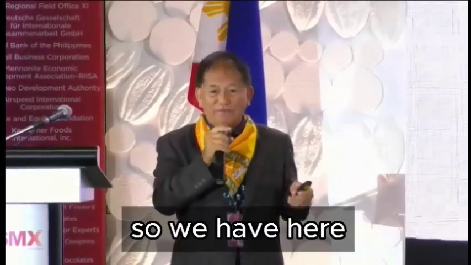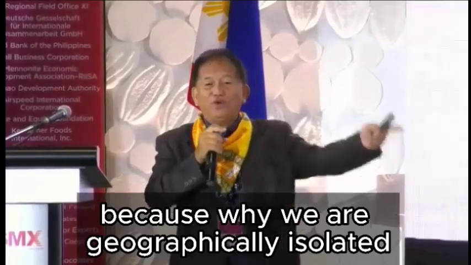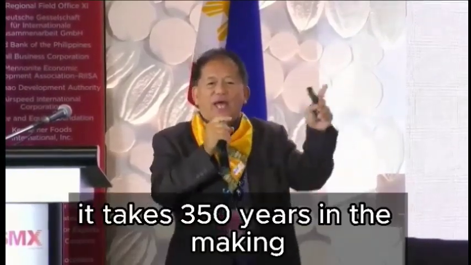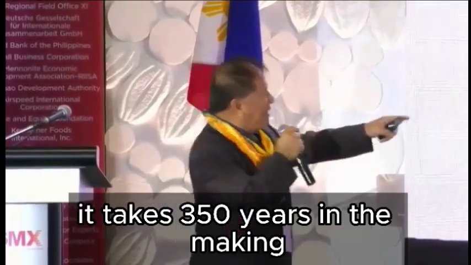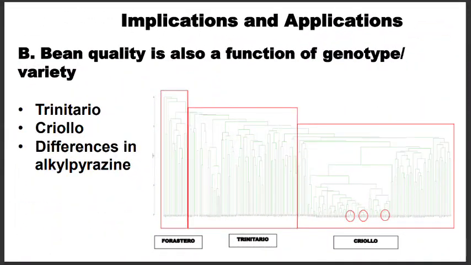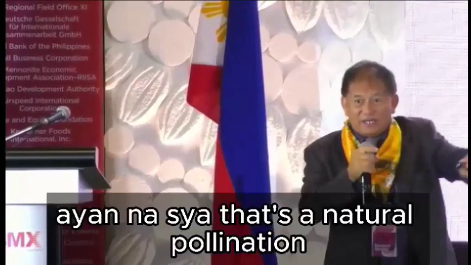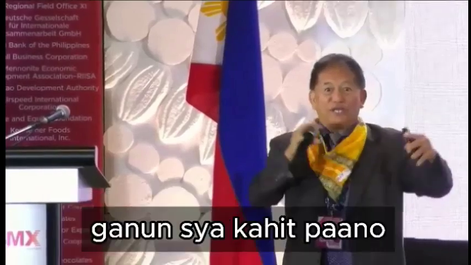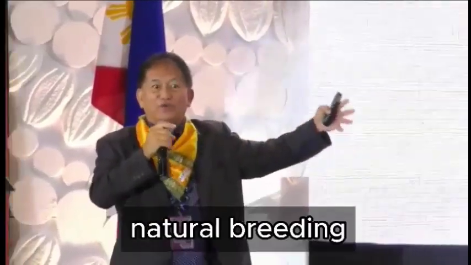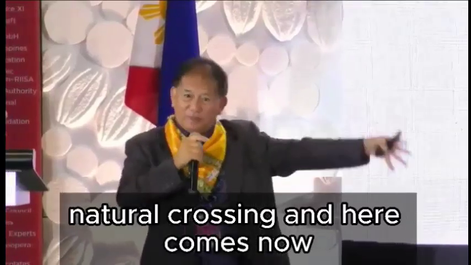So, we have it here, because why? We are geographically isolated. And I tell you, it takes 350 years in the making to have that kind of cluster in Criollo. It takes 5 years, 350 divided by 5, mga 70 generations, ayan na siya. Kasi natural pollination, ganun siya. So, kahit paano, nagkaroon ng natural selection, natural breeding, natural crossing, and here comes now.